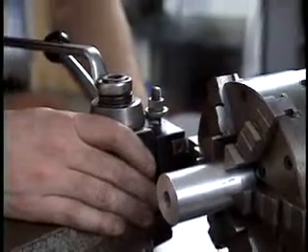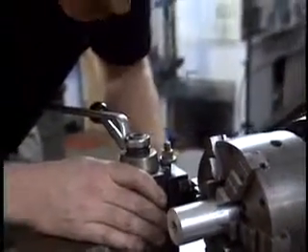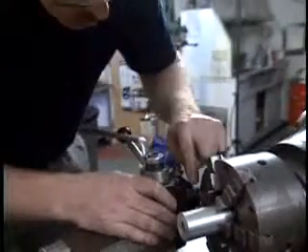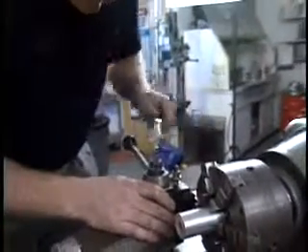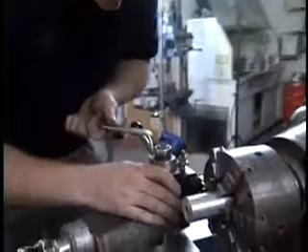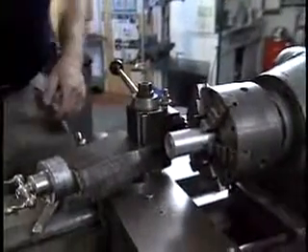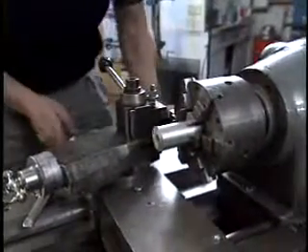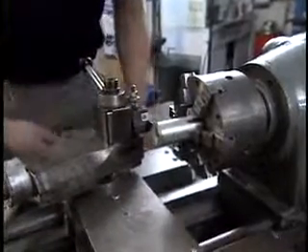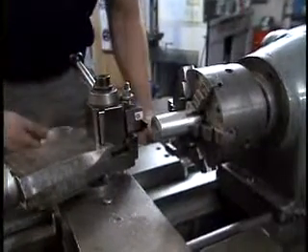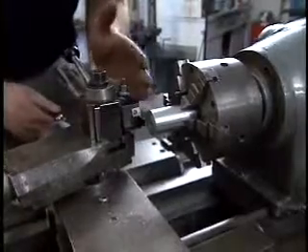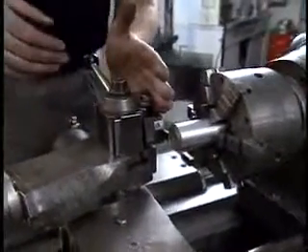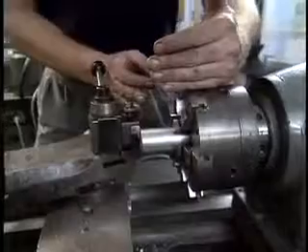Again, you adjust the tool until you see it coming into full contact with the face of the jaw and lock it into place. This adjusts the angle of the tool relative to the axis of rotation of the machine.